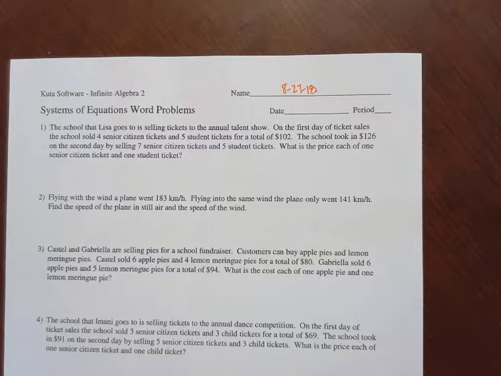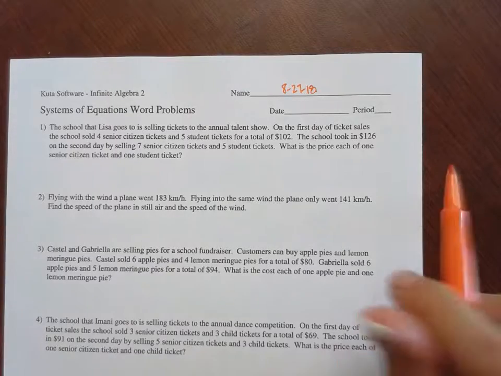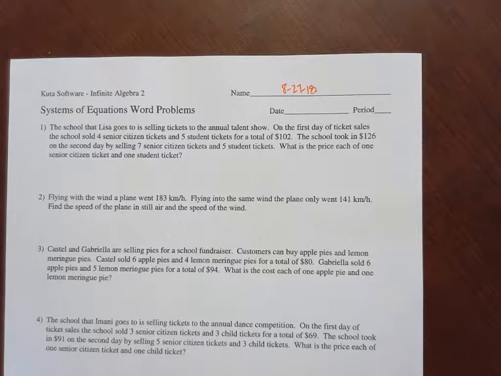School is better than Lisa, just numbers. True. The school Lisa goes to is selling tickets to the annual talent show. On the first day of ticket sales, the school sold 4 senior citizen tickets and 5 student tickets for a total of 102. The school took in 126 on the second day by selling 7 senior citizen tickets and 5 student tickets. What's the price of each one of the senior citizen tickets?